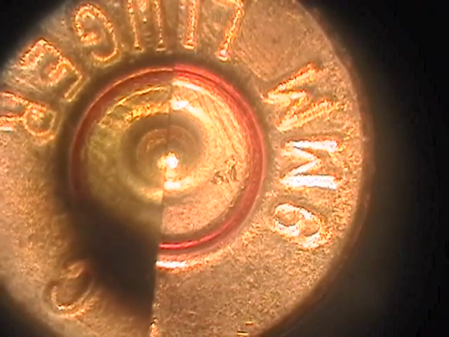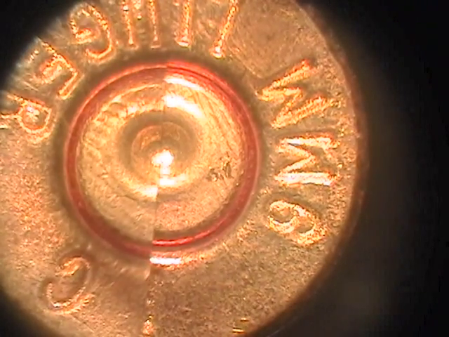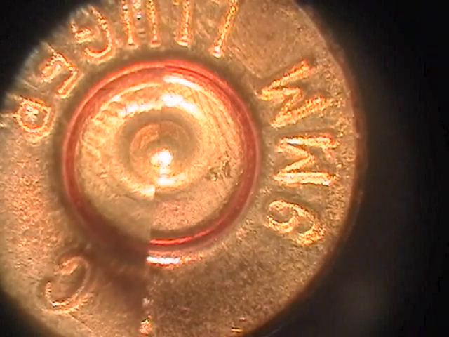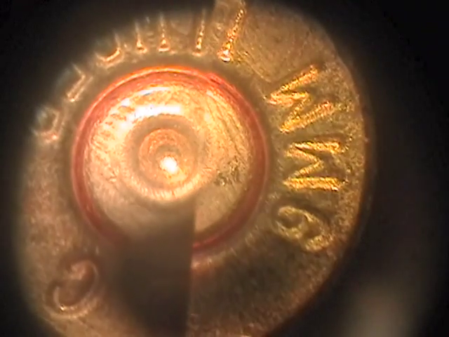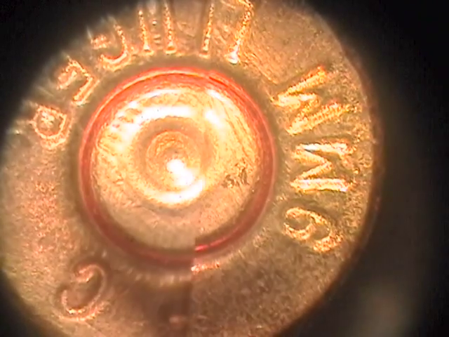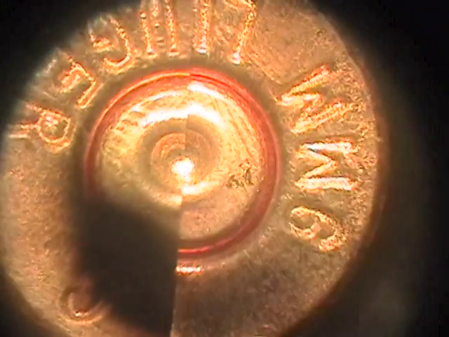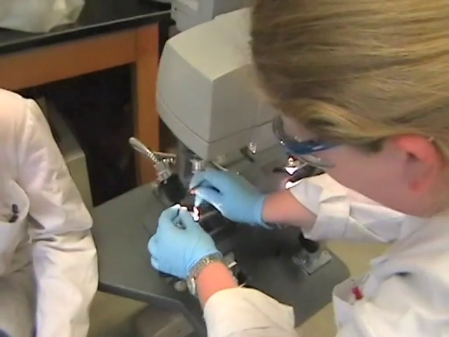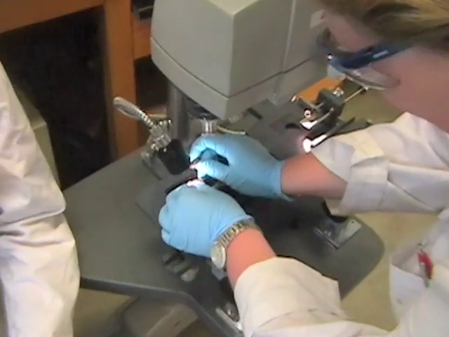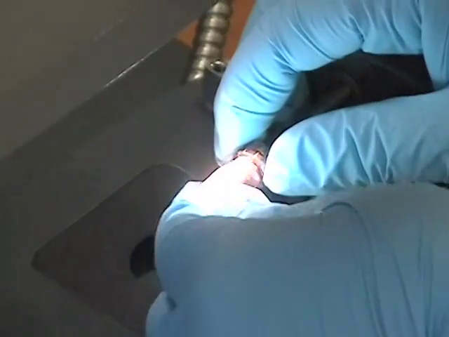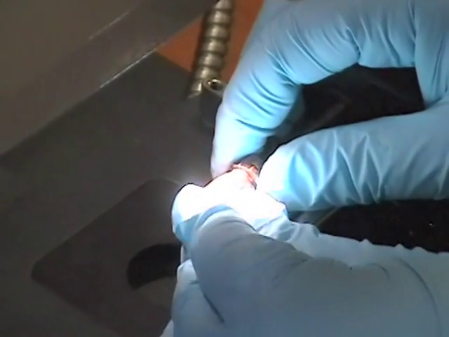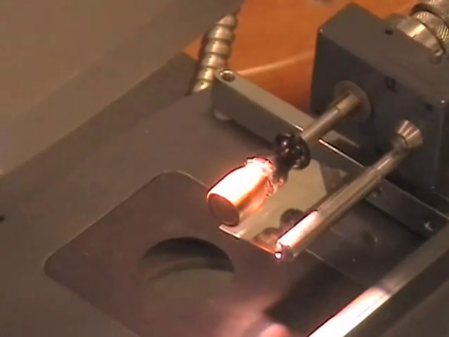We can tell that these bullets are different, not only because of the firing pin marks, but because of the striations on the left and right side of the bullet. Placing the bullets in the microscope allows us a more detailed view of the striations, of the lands and grooves on the bullet. The lands are the raised part, and the grooves are the impressions that are put into the bullet by the barrel of the gun.